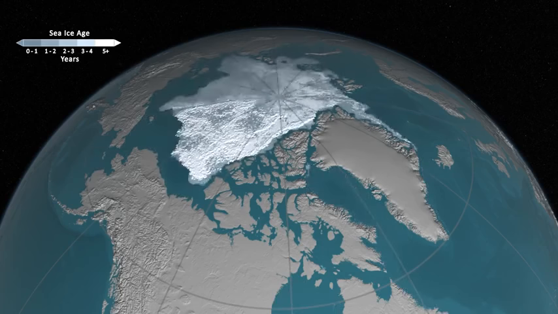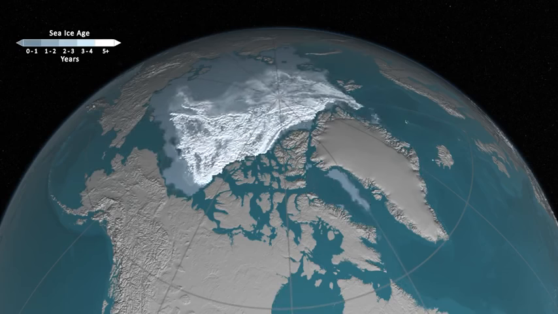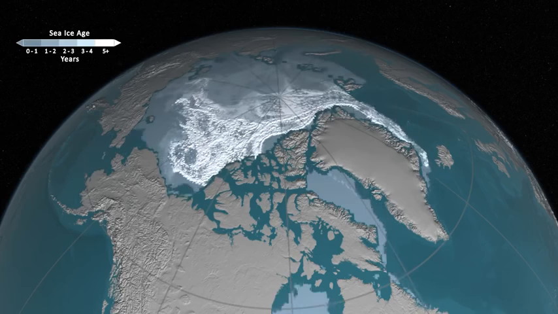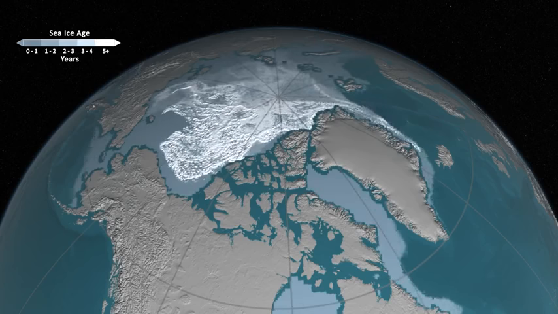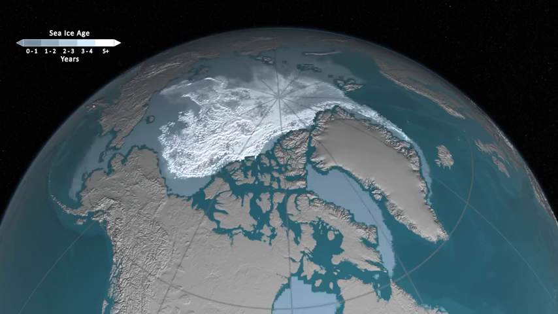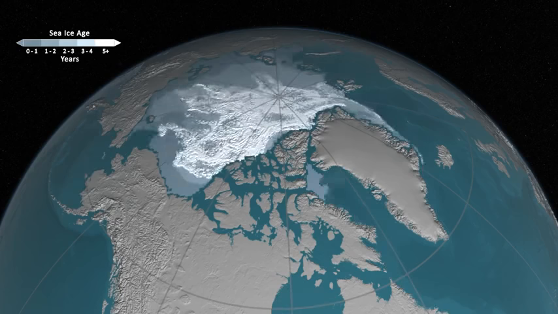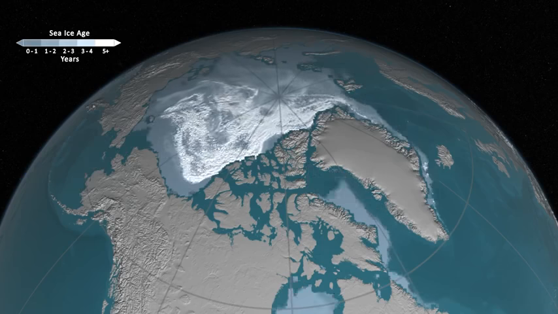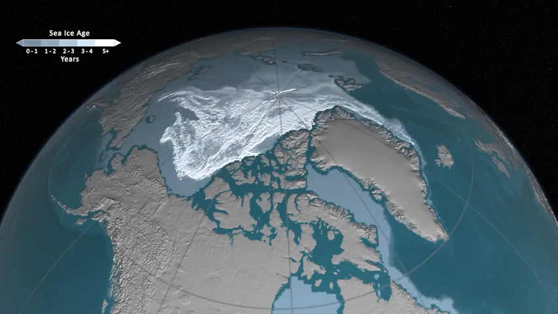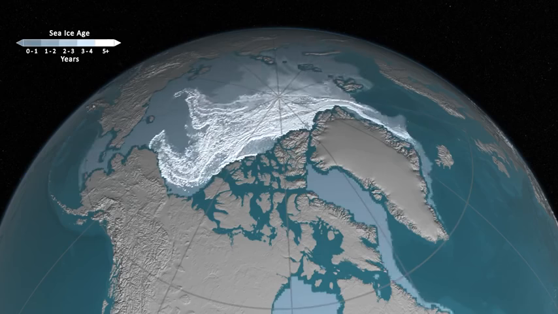In addition, you see the whiter ice, which is the older ice, moving around the Arctic, being pushed around by winds and currents that move the ice. And what you can see is, over the years, the ice pulses around and it moves around towards the top along the coast of Greenland. You see that the older ice eventually moves out of the Arctic and into the North Atlantic, where it melts.